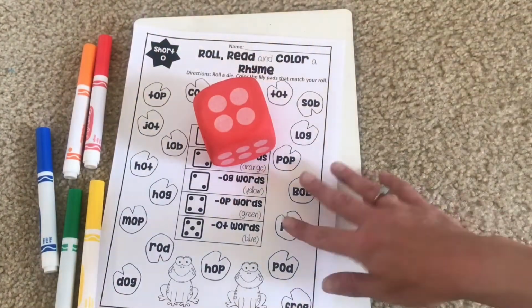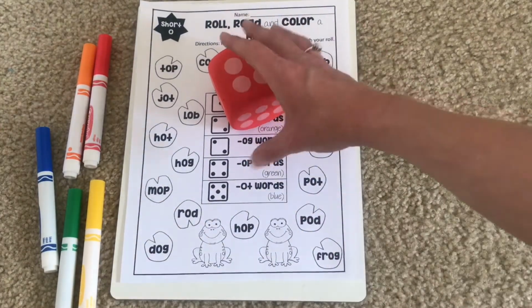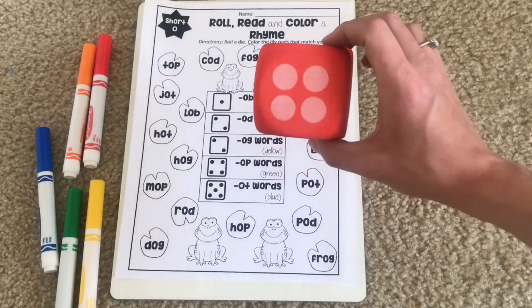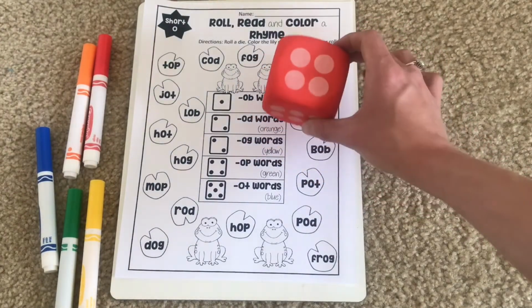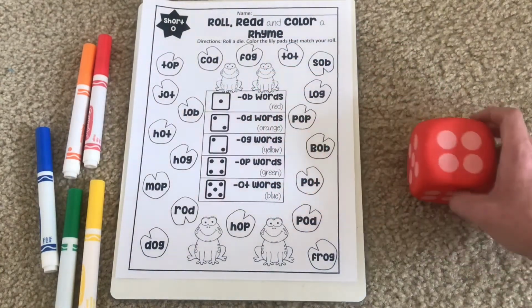All right, what number did my dice land on, friends? We shouldn't even need to count this because we know that dots that look like this in that square shape is the number 4. So I'm going to find the picture on my worksheet that matches that, the number 4. Oh, here it is right here.